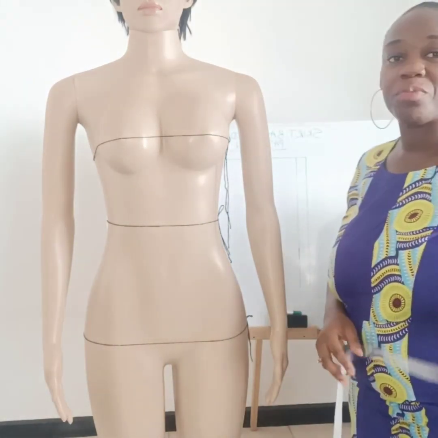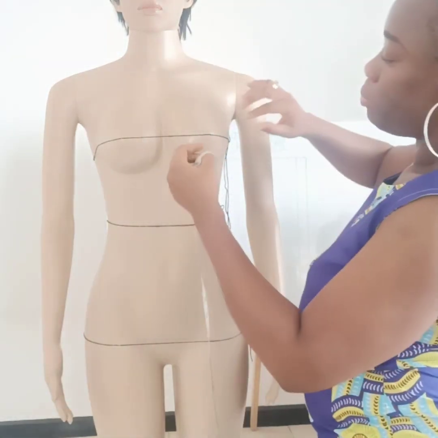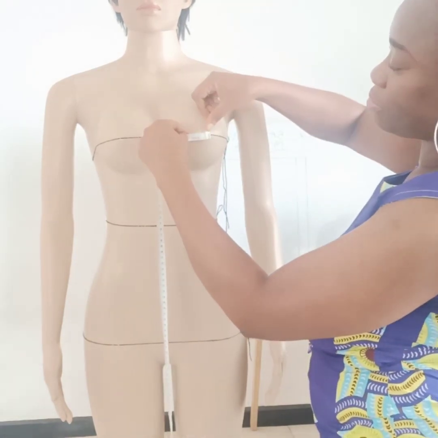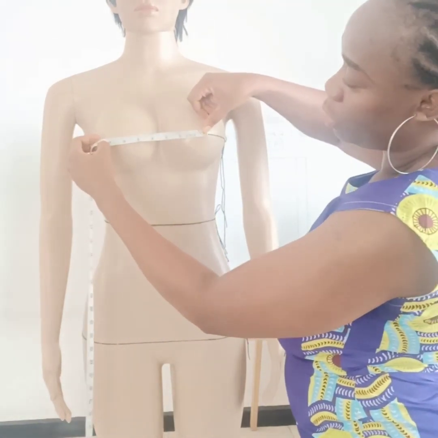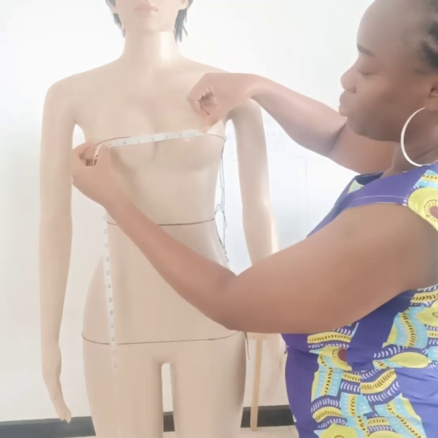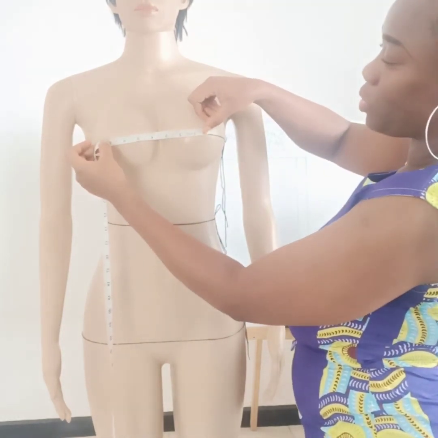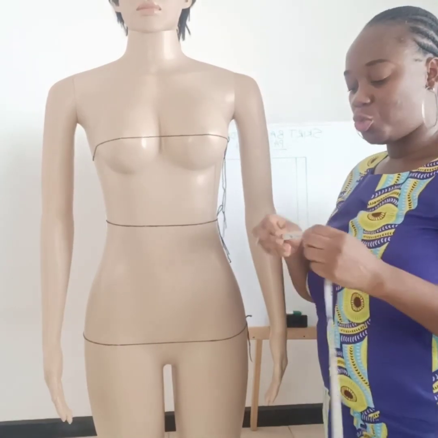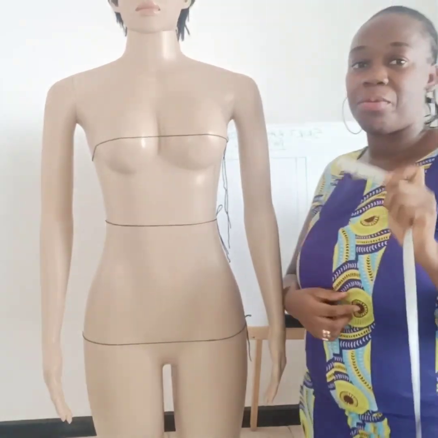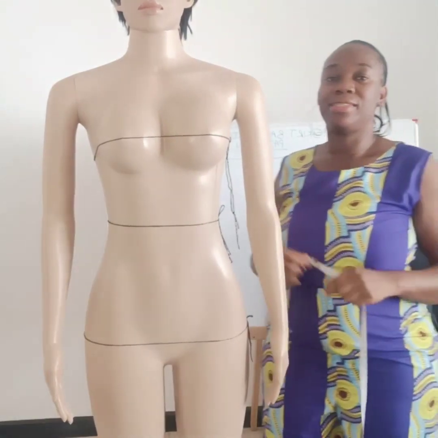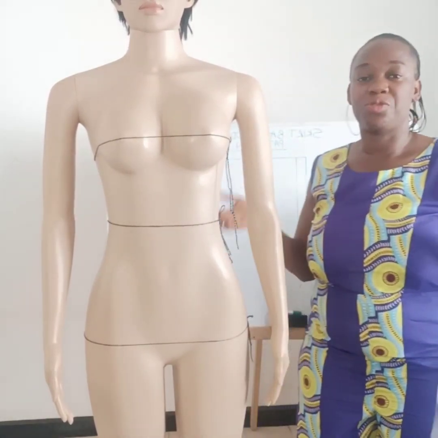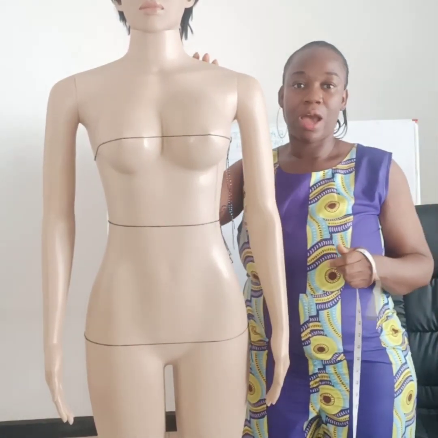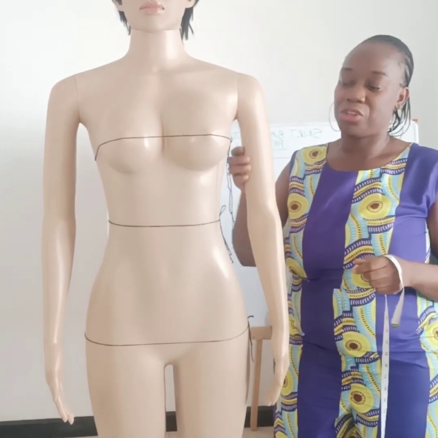Another important measurement that you need is the bust span measurement, the distance from one bust to another, which you also call the nipple to nipple measurement. Hers is 6.5, and of course when you want to make use of that, you divide by 2 and you have 3.25. So these are the basic measurements that you need when making a blouse. And of course we also need the sleeve measurement.